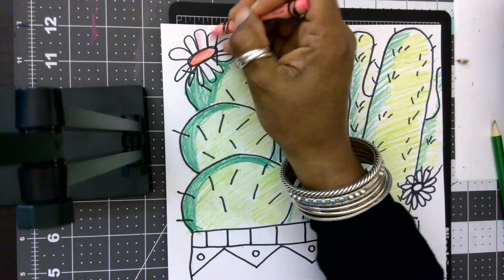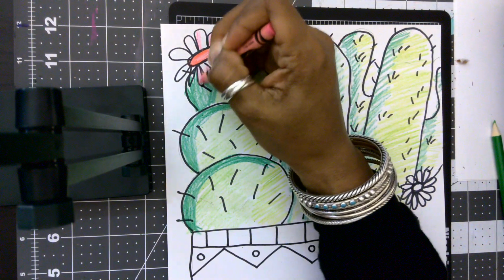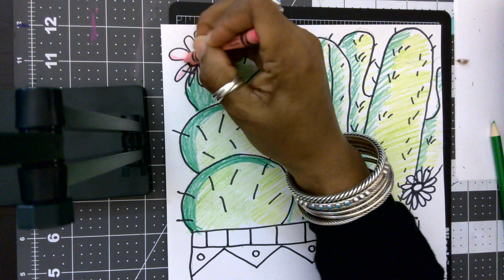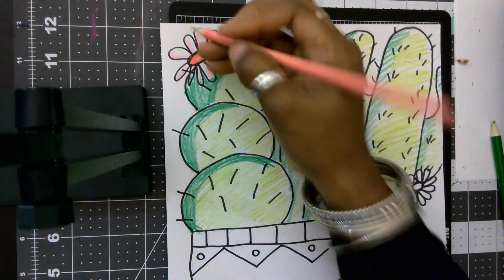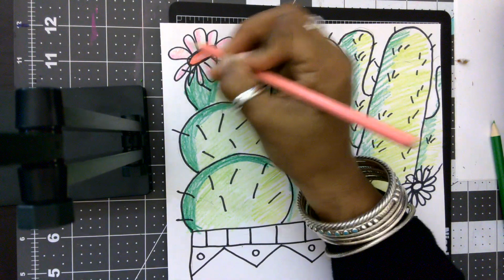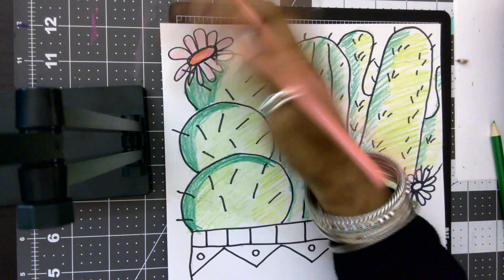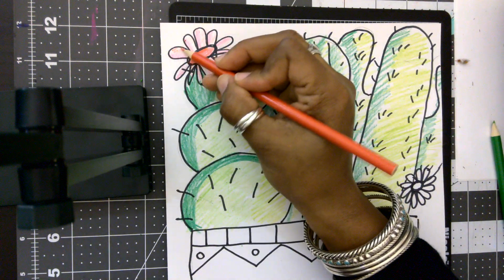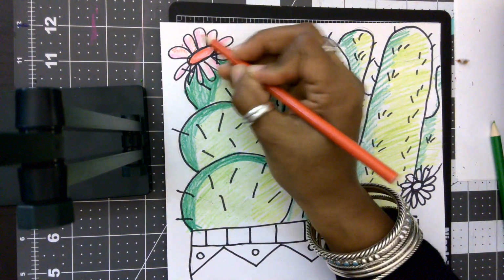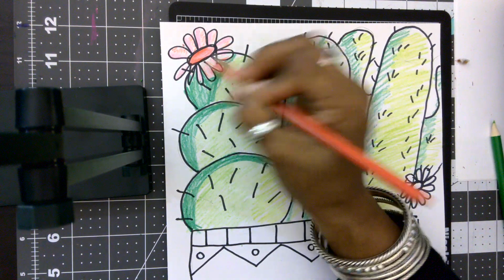Okay, I'm going to create pink on the flowers. One side I'm going to pick one color again, and then I'm going to follow it up with another color to change that out a little bit. You see my little pencil points are breaking because they were so super sharp.